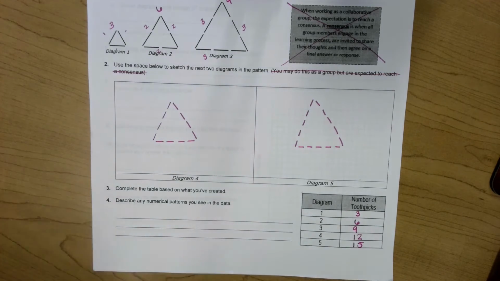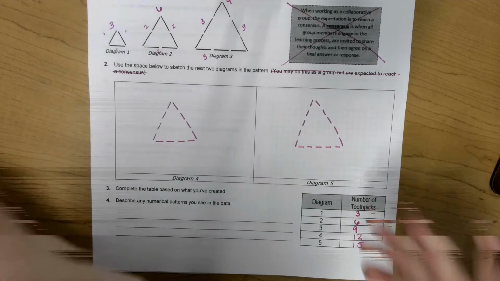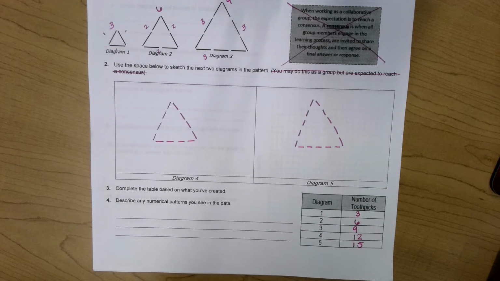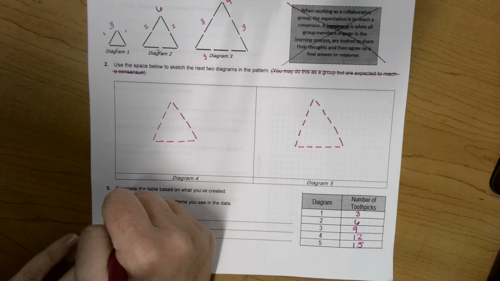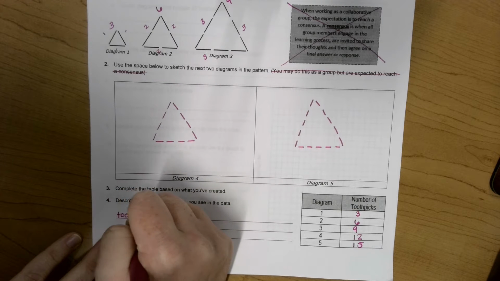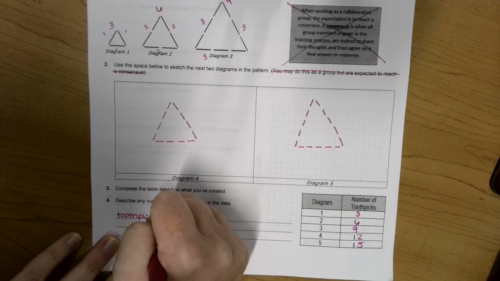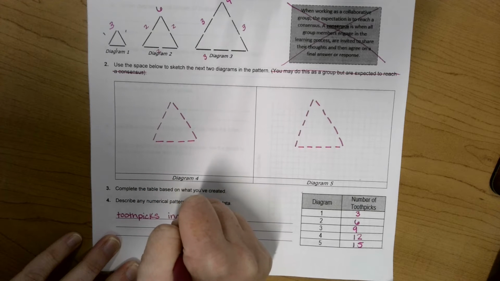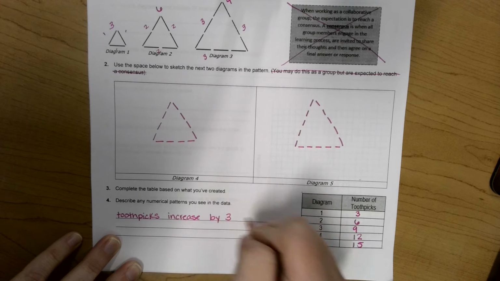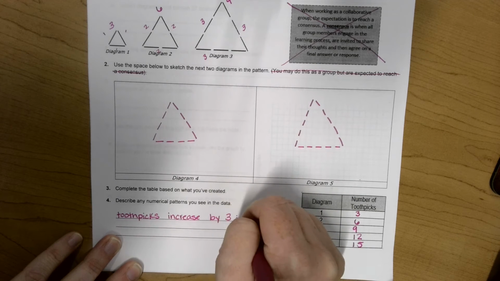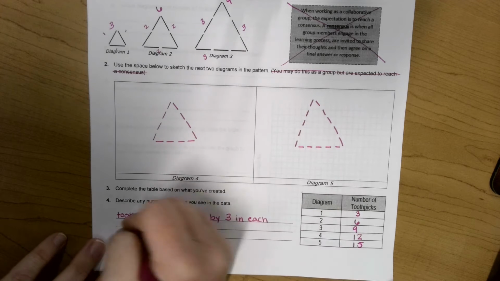So I want to know, what do you notice is happening? Well, that's actually question number 4. Describe any numerical patterns you see in the data. So what are we noticing right now? How much are my number of toothpicks increasing by? My toothpicks increase by 3 in each diagram.